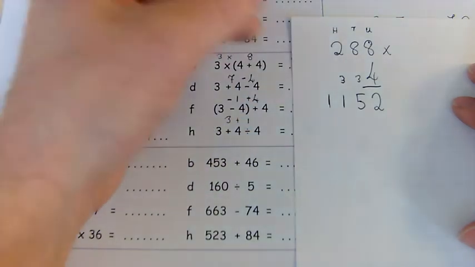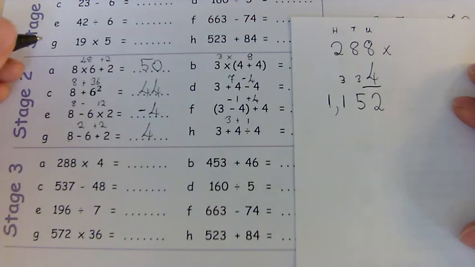There's no more multiplying, so my answer is 1152.